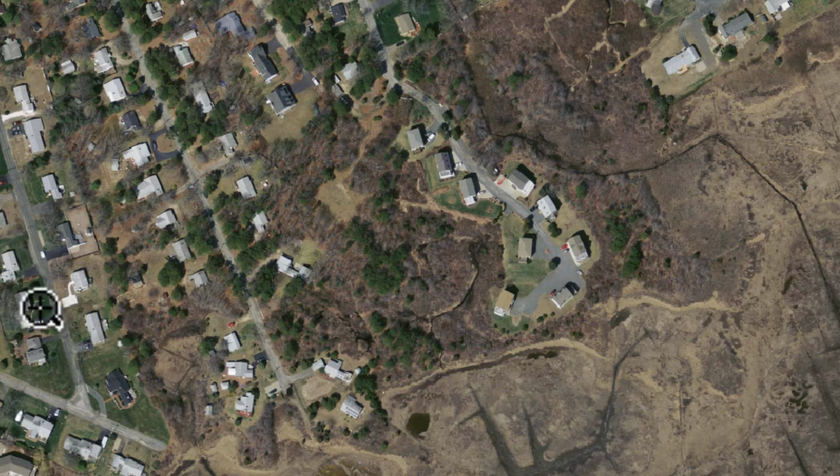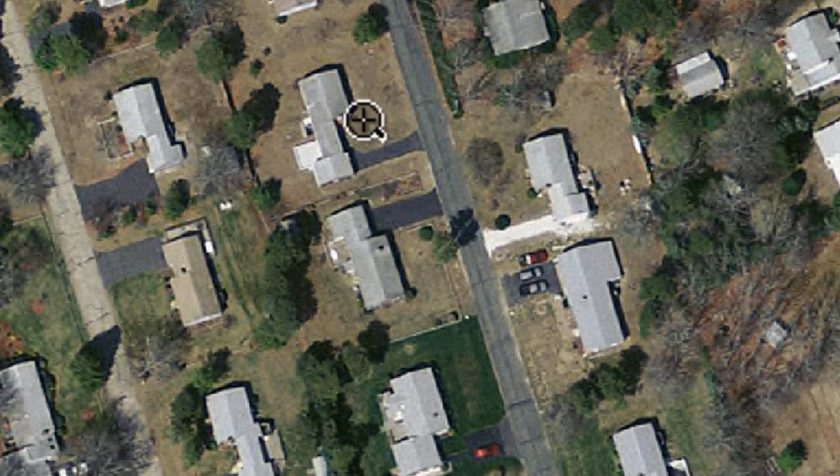And you can see that there's some green lawns, so people are obviously watering their lawns. This photo is taken in summer. I can tell that because the shadows are so slight.